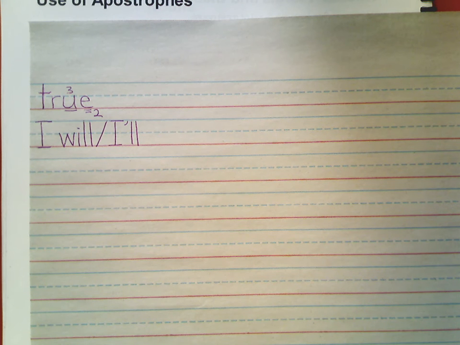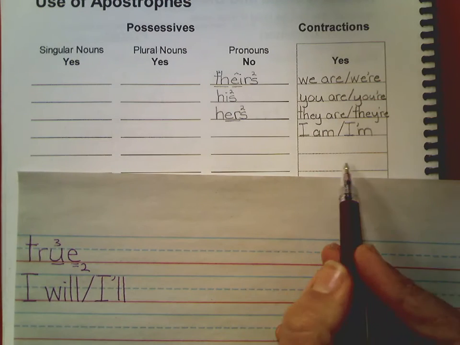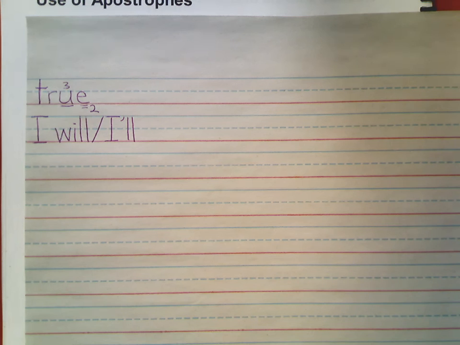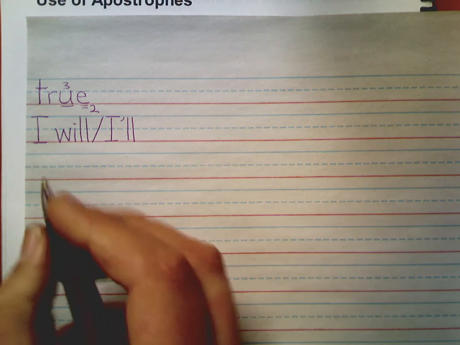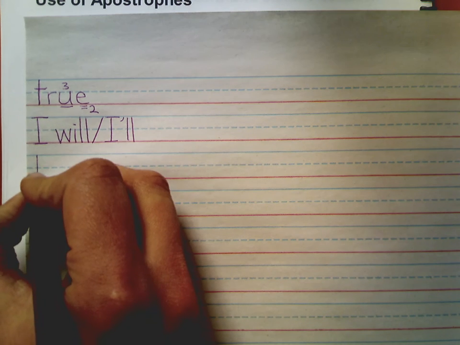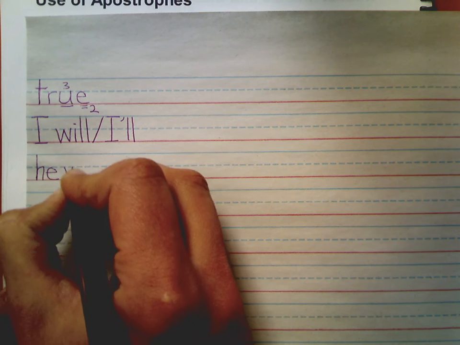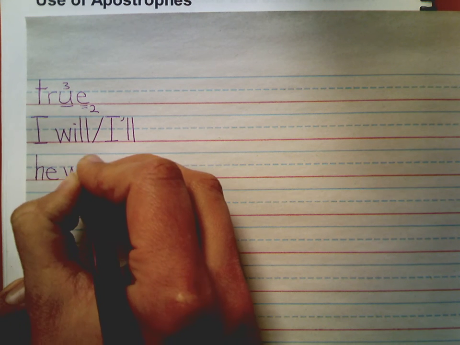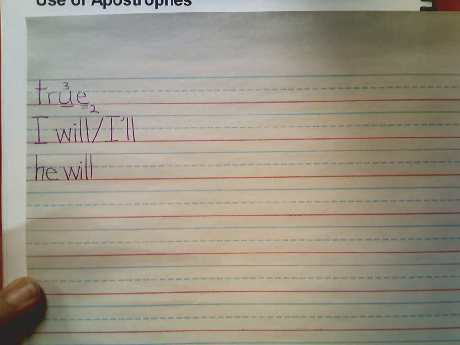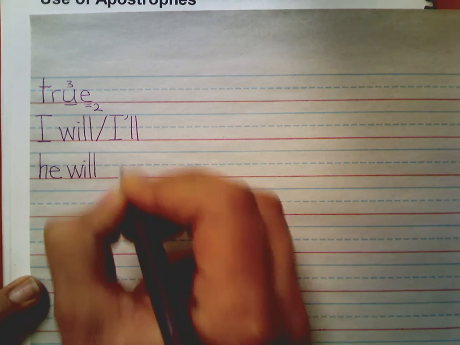All right, our next contraction, the two words were he will. So go ahead and on the next line, write he will. And again, we might want to make our letters a little thinner than usual so that we can fit everything in. Will. Right, then we'll do our slash.